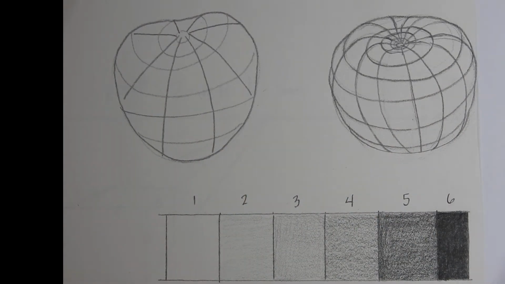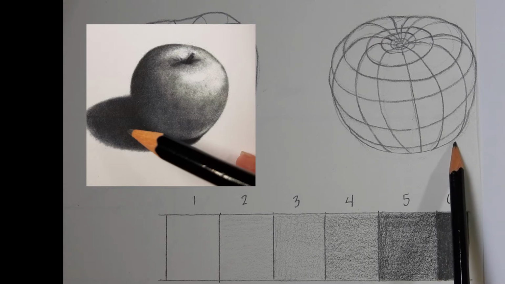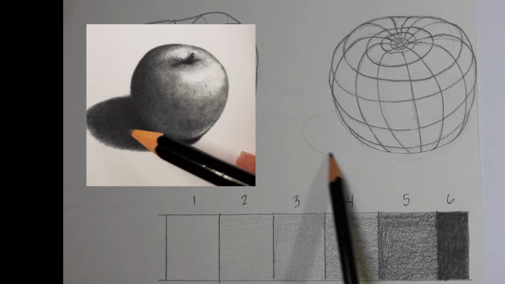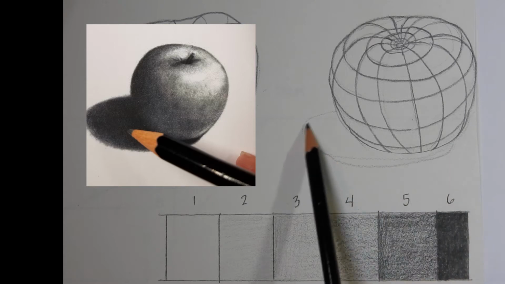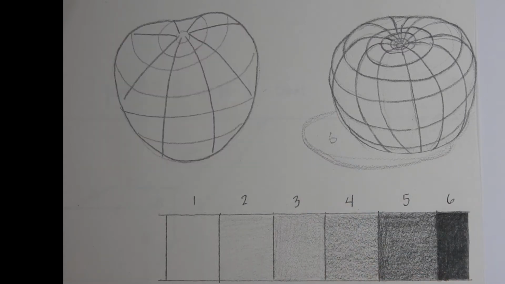First thing to think about is that there's a shadow here, and this shadow is actually darker than the bottom of the apple, and that shadow would match the number 6. So I'm going to go ahead and give my apple a little shadow. Okay, and I know that's going to be a number 6.